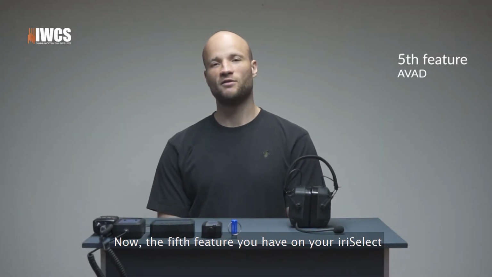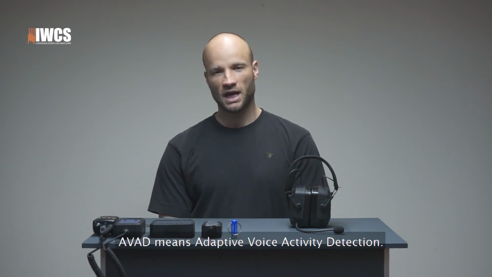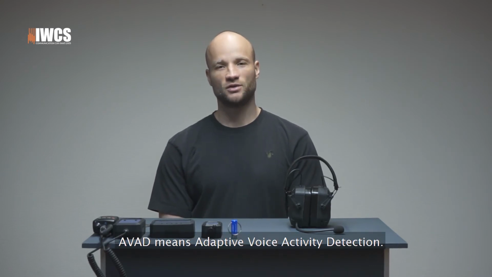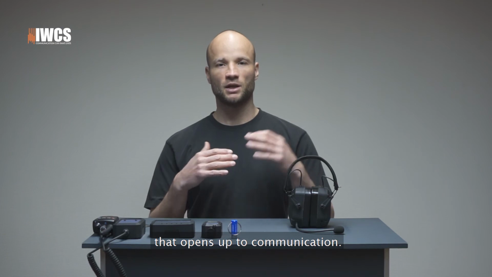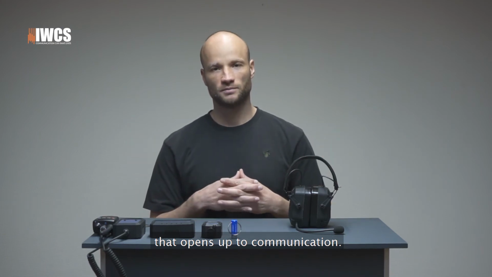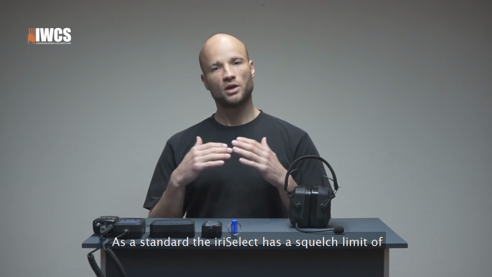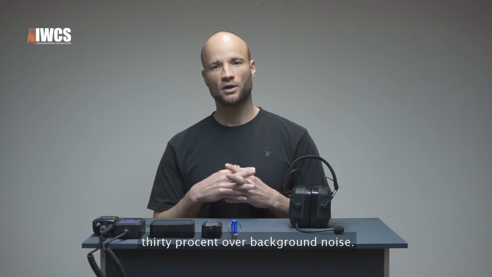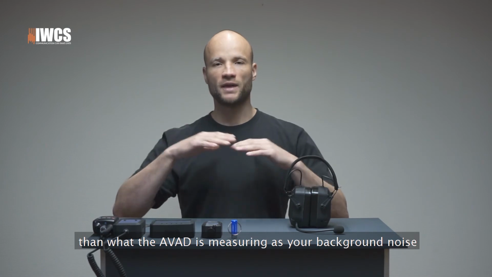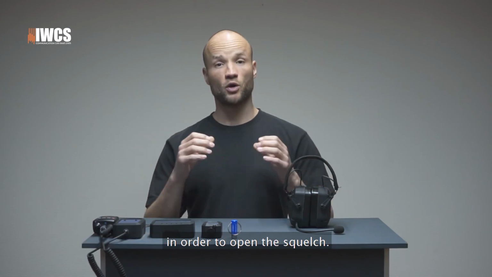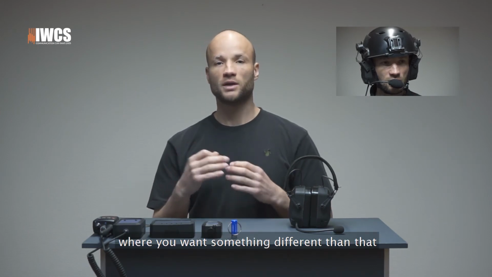Now, the 5th feature you have on your iriSelect is the ability to adjust the sensitivity of your AVAD. AVAD means Adaptive Voice Activity Detection, and is the difference between background noise and your squelch limit that opens up to communication. As a standard, the iriSelect has a squelch limit of 30% over background noise. So you need to speak 30% louder than what the AVAD is measuring as your background noise in order to open the squelch. There might be some situations where you want something different than that.